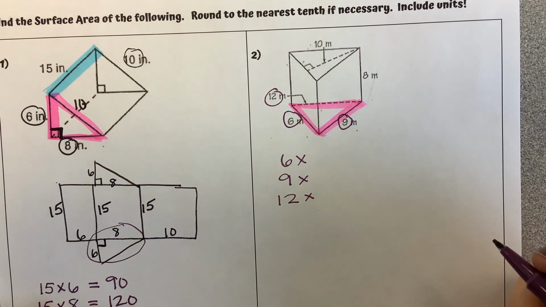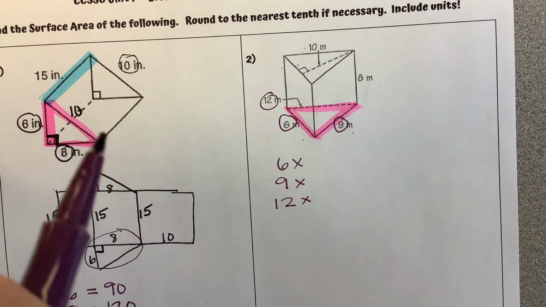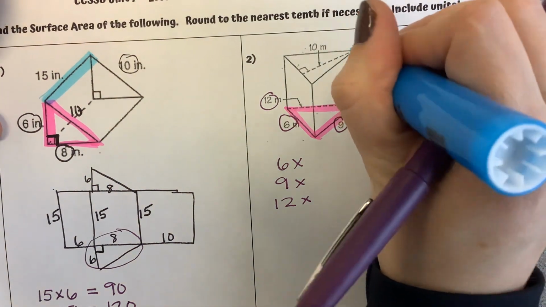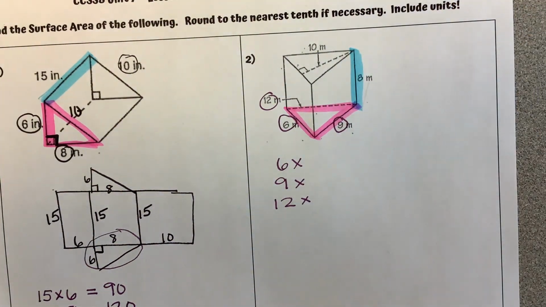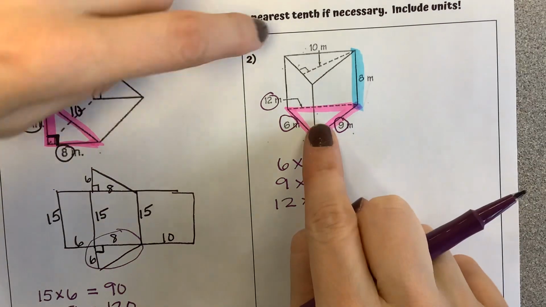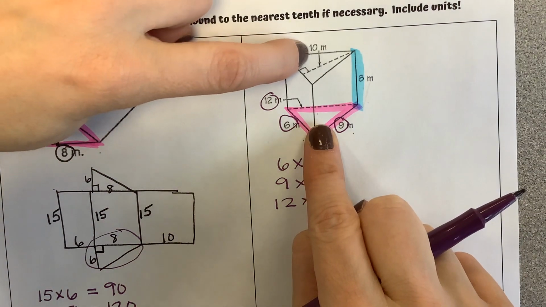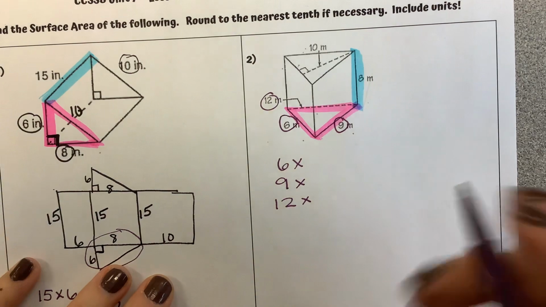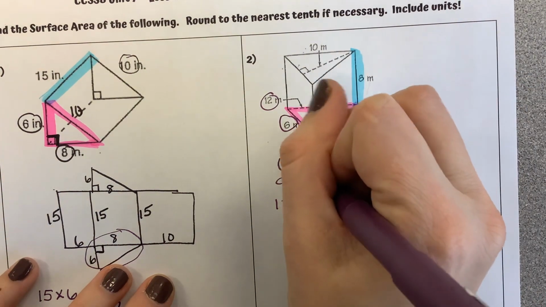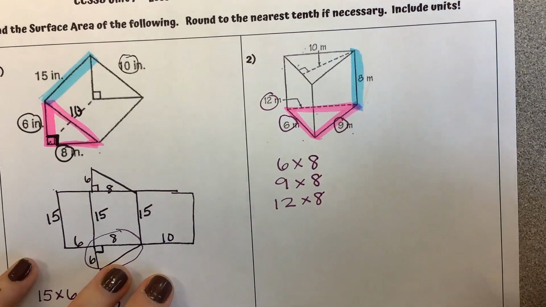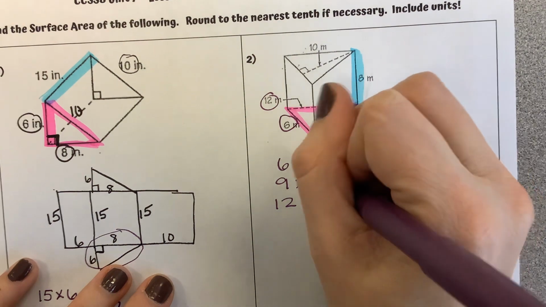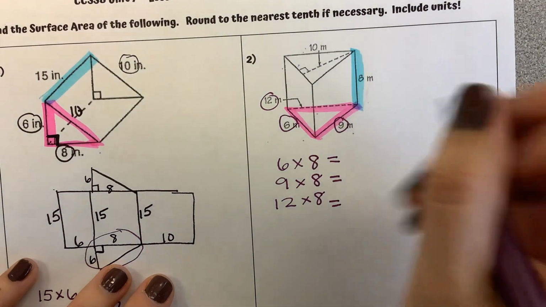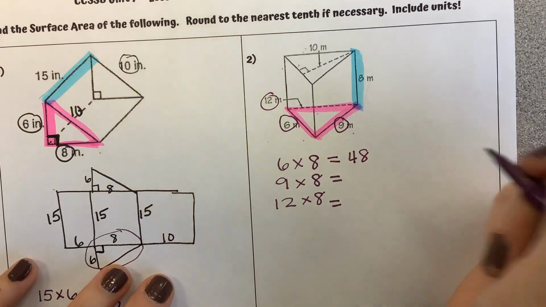Those are going to be our 3 lateral sides. And we are multiplying it by the height that's connecting our 2 bases, that connects the triangle here and the triangle there, okay? So that height or length of 8 is going to be the height of all 3 of our lateral rectangle sides. So 6 times 8 is 48.